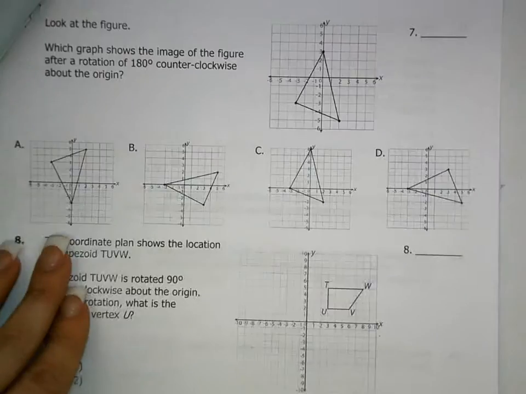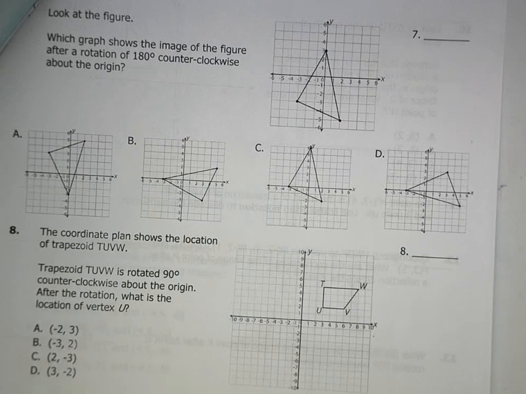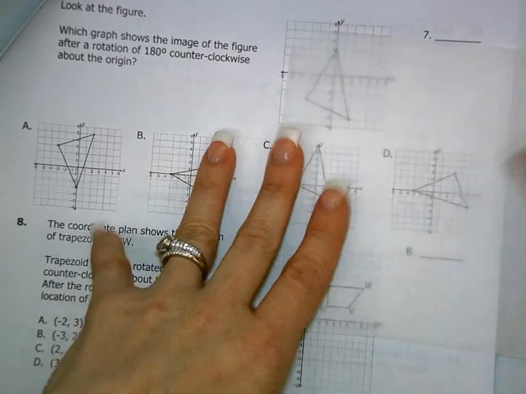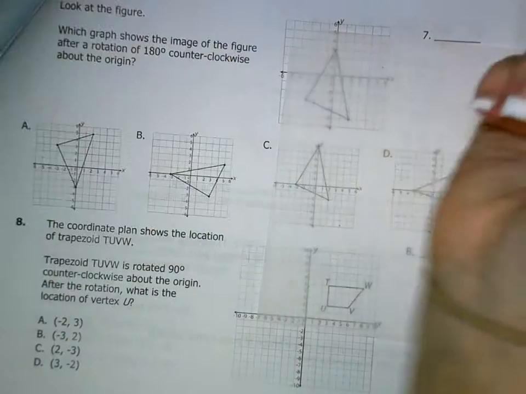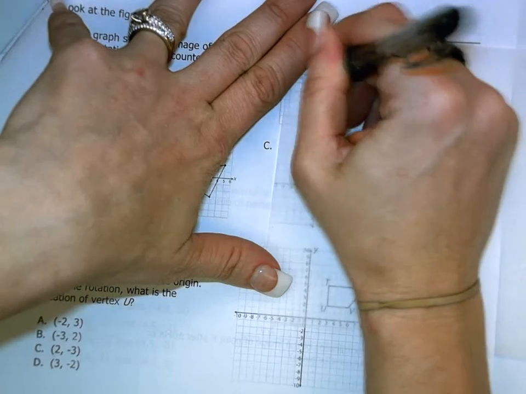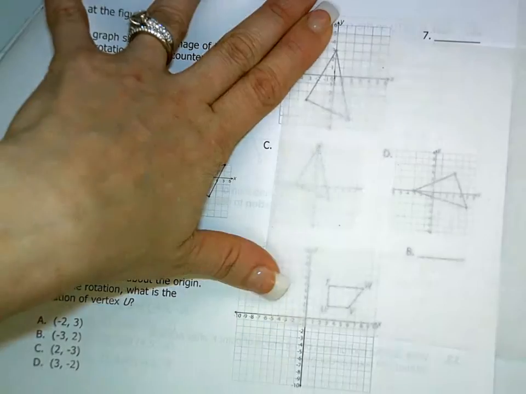Okay, number 7. Which graph shows the image of the figure after a rotation of 180 degrees counterclockwise? So, for this, I would use the patty paper. Remember, when you're doing a rotation, you always want to make that little cross right here. Okay, so make the cross where the XY axis is.